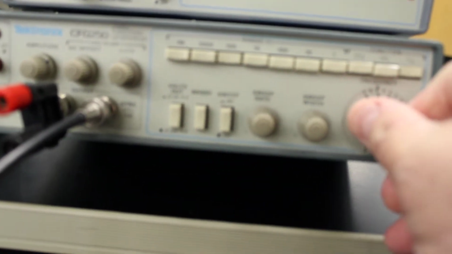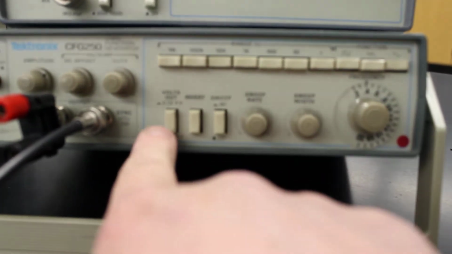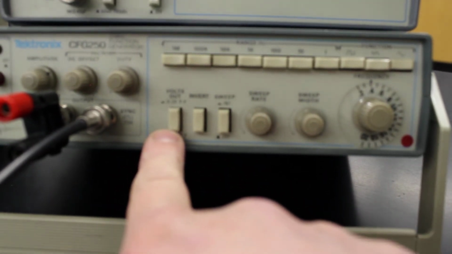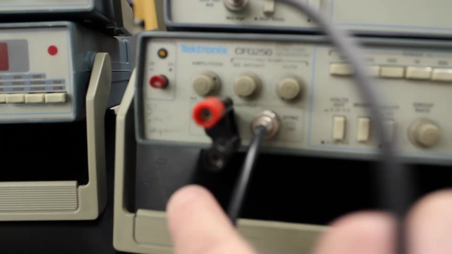We can set the frequency using these switches and this knob. These are not important down here. This is a voltage, high voltage, low voltage, so it's set to be high. Basically, the only other thing that's important is the amplitude knob here. And this is the output, the sine wave output comes out right over here.